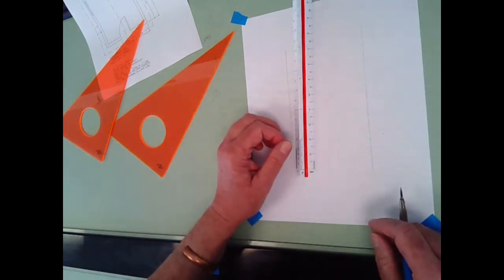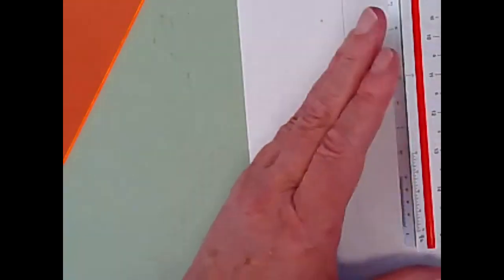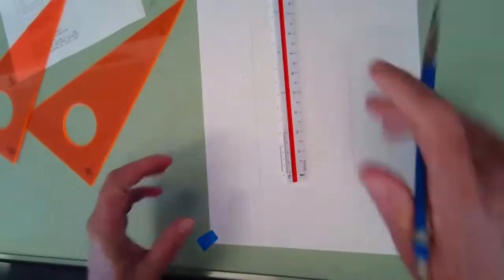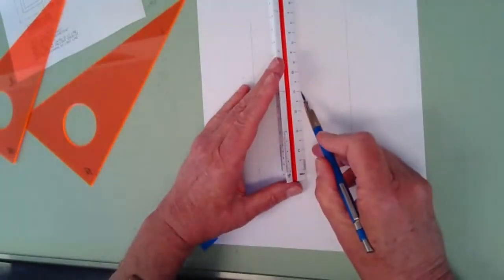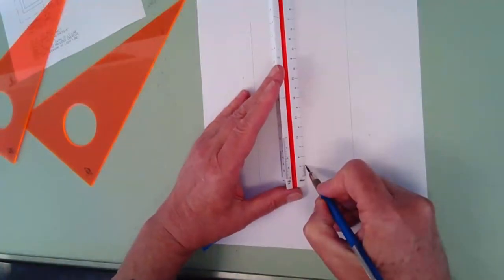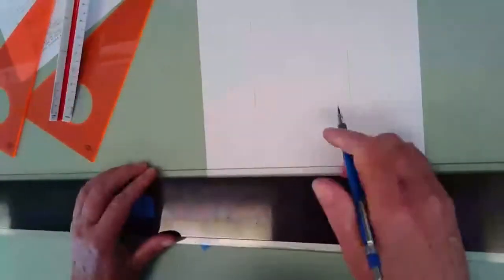Did you guys catch that? I can zoom in a little bit. I'll do it again. Sorry, I'm going to have trouble every time I move this. So I put my 7 at 3/8 at the center point, and I mark down to 7'6". Then I slide the 0 down to that point, and I come back up and mark at 15. So that gives me my top and bottom.